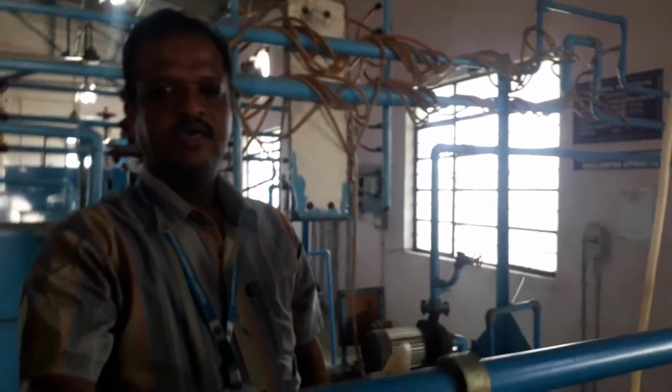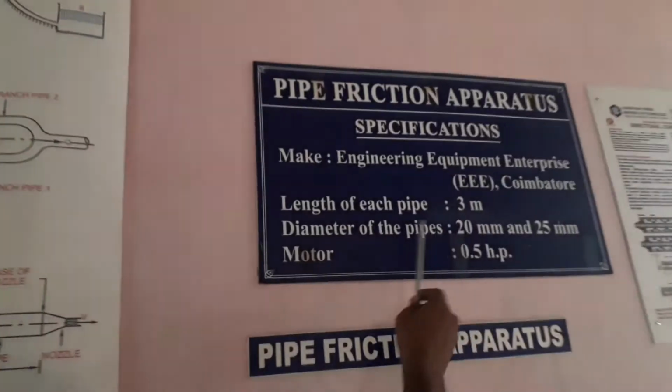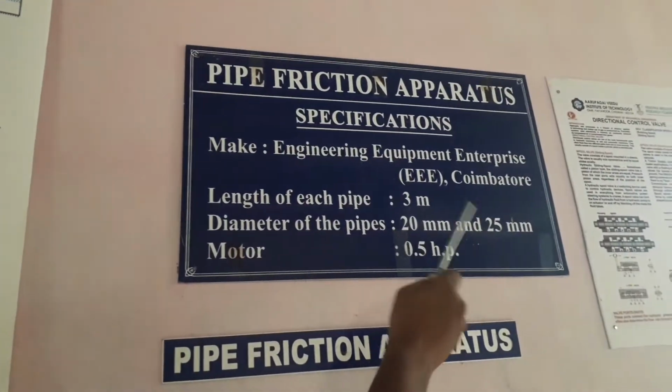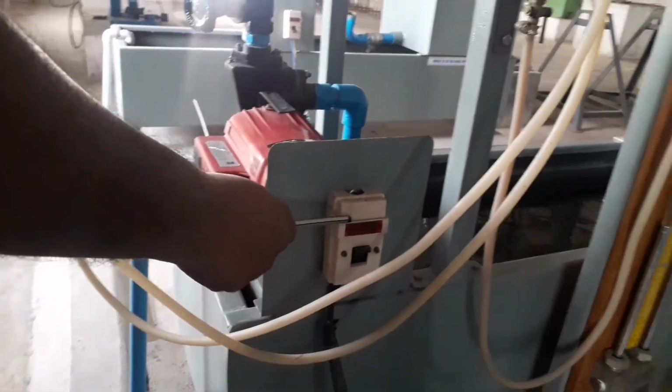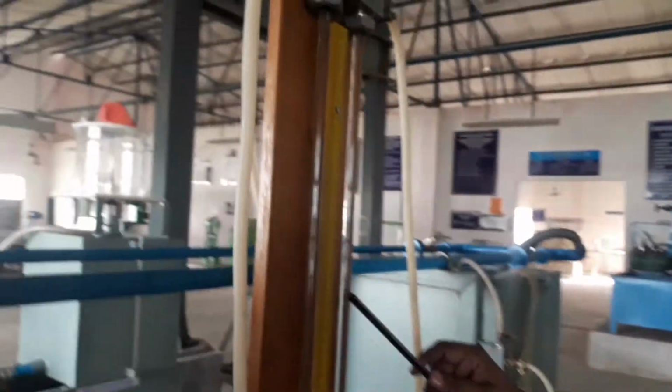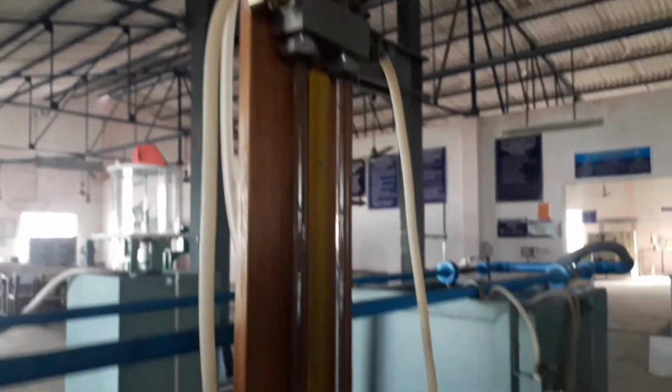Let us continue. I'm going to conduct the experiment. This is the experimental setup for pipe friction. See the pipe friction apparatus specification mentioned here. The length of the pipe is 3 meters and the diameter of the pipe is 20 mm and 25 mm. The motor is 0.5 HP. This is the motor, and this is the on/off switch. Then this is called the manometer, a differential manometer available here.